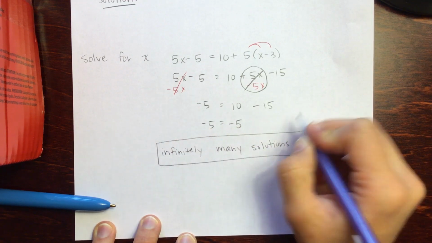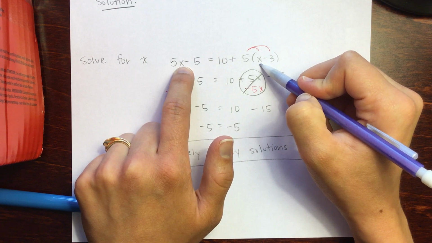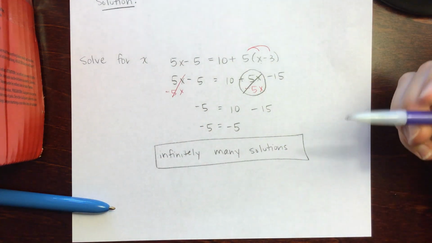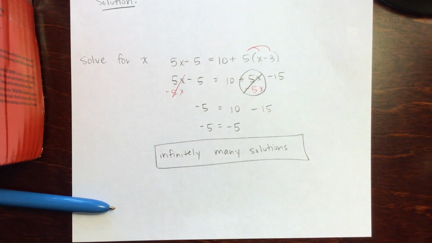So that means if I substitute in a 1, the left side will equal the right side. If I substitute in a 20, the left side will equal the right side. Any number you can think of, if you sub it in for an x, the left side's always going to equal the right side.